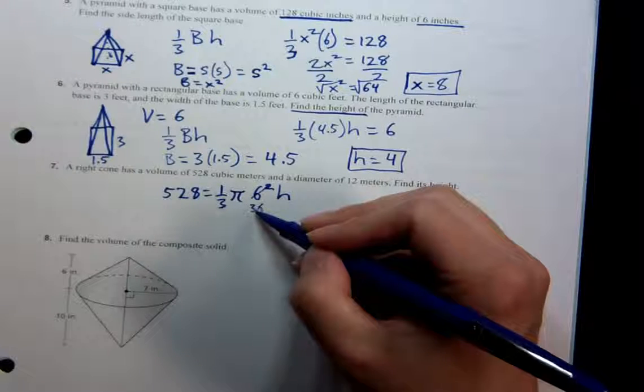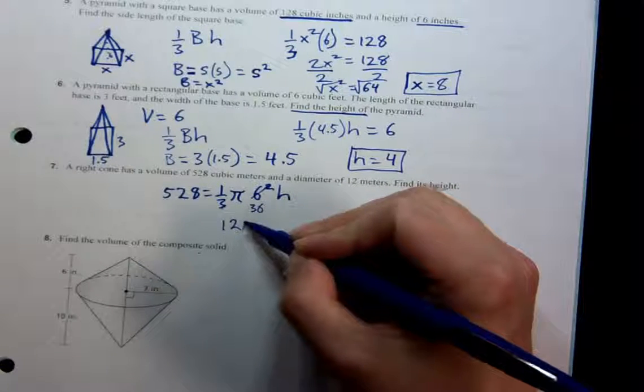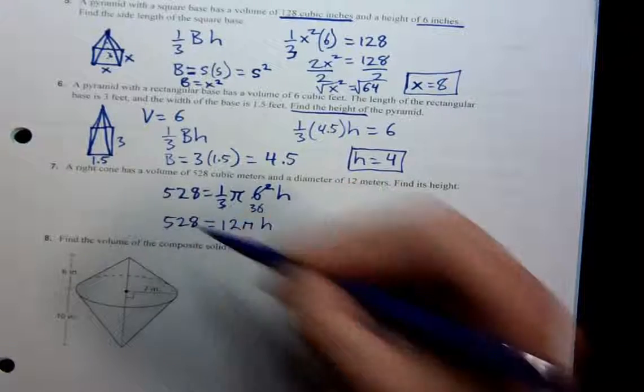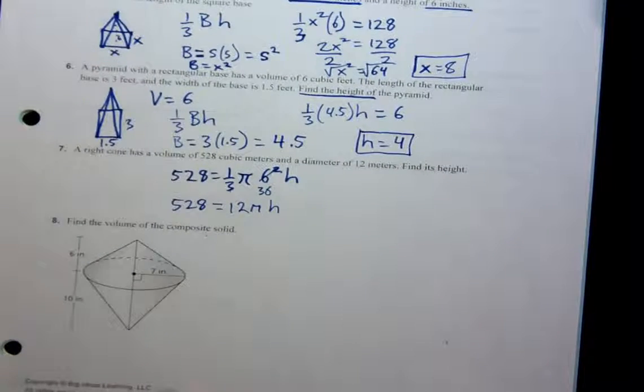So that would have been our basic equation. And then when you solved it, what did you do next? What did you do? And then we divide by 3, right? Yeah. So 12 pi h, 528. And last step?